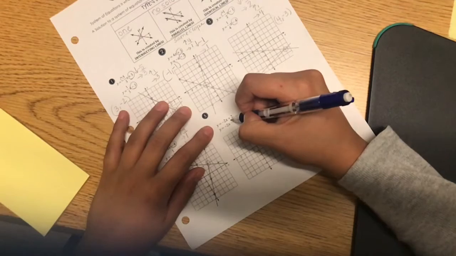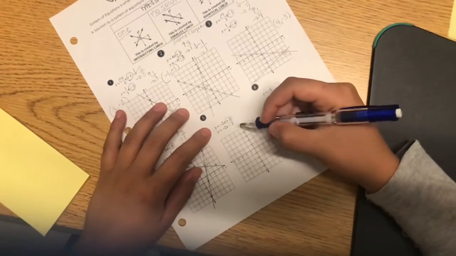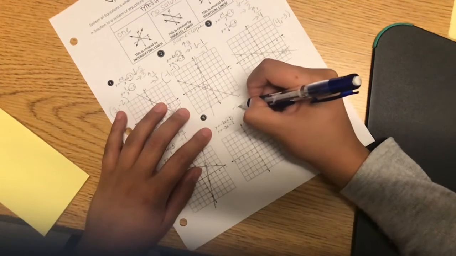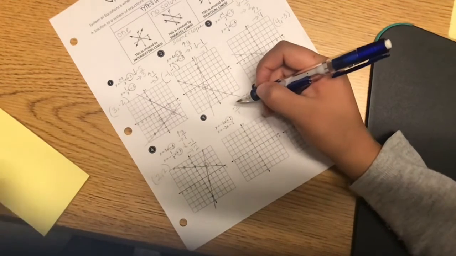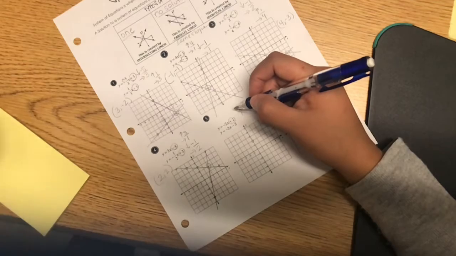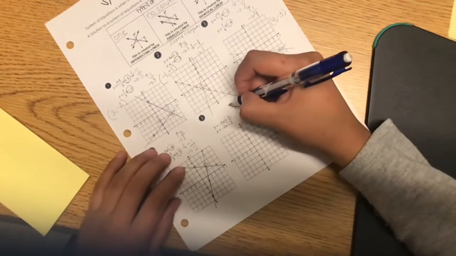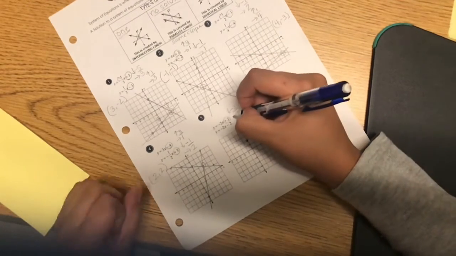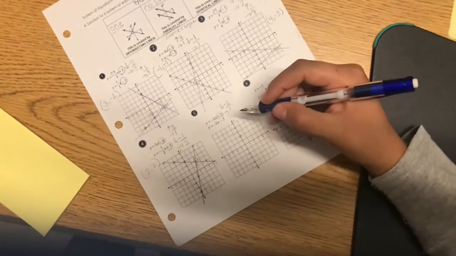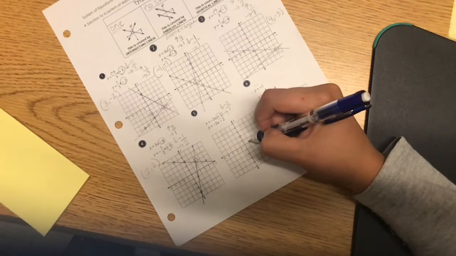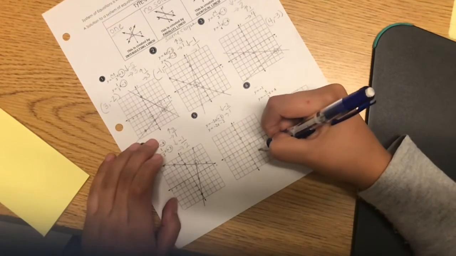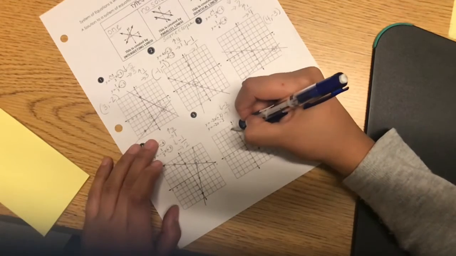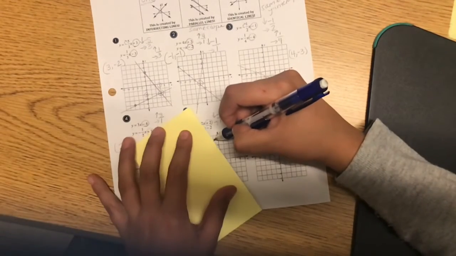My y-intercept on the first one is +2. So I'm going to start on the y-axis at 2. My slope is -2, but I want to make it a fraction by putting it over 1. So the numerator is negative, so we're going to go down 2. The denominator is positive, so we're going to go right 1. So from +2, we're going to go down 2, right 1, down 2, right 1, down 2, right 1. And the opposite direction would be up 2, left 1. And that's all I can go.